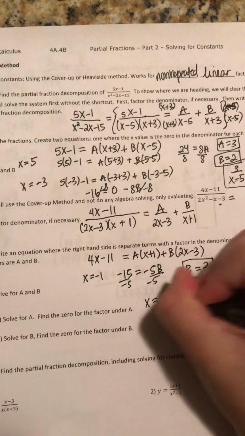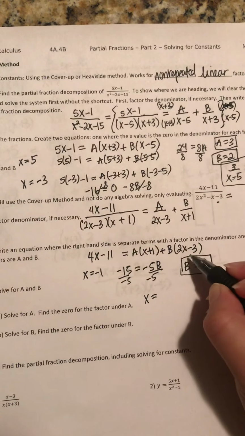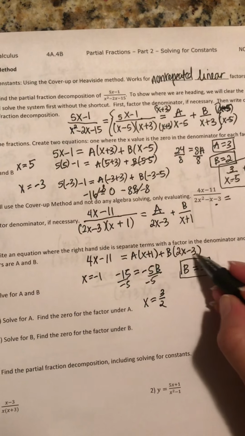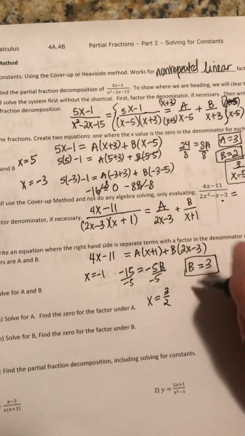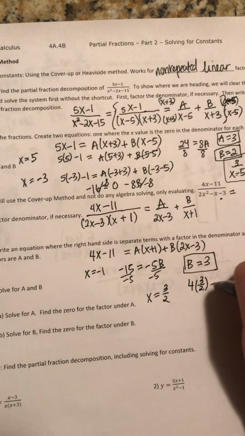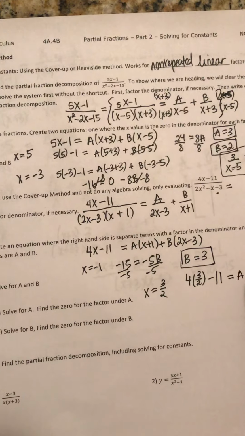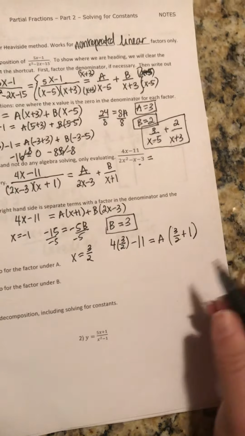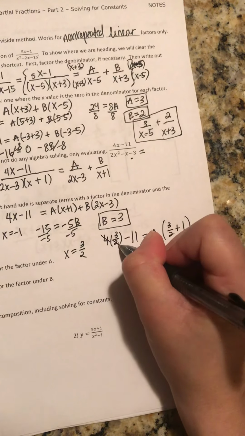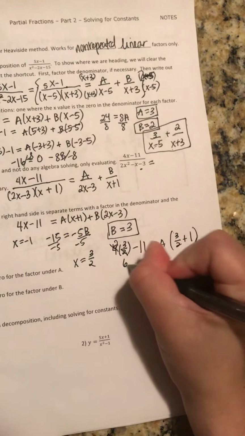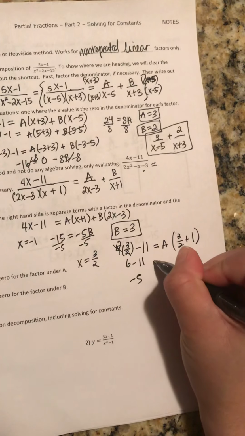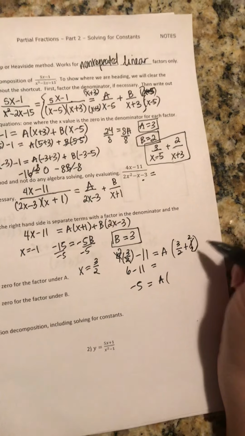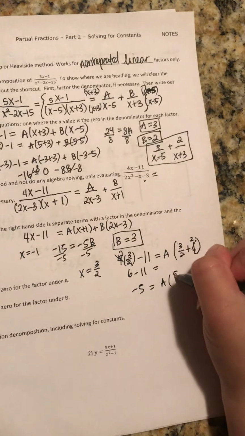Now to solve for A, I'm going to have to set this one equal to 0. That's going to be x equals 3 halves. Let's plug in 3 halves for x. 4 times 3 halves minus 11 equals A times 3 halves plus 1. 4 divided by 2 is 2, times 3 is 6, minus 11 is negative 5, equals A times, got to get a common denominator, 2 over 2, 3 plus 2 is 5 halves.